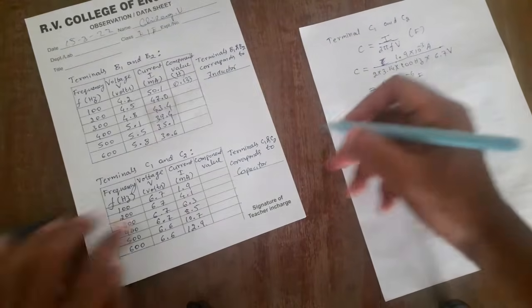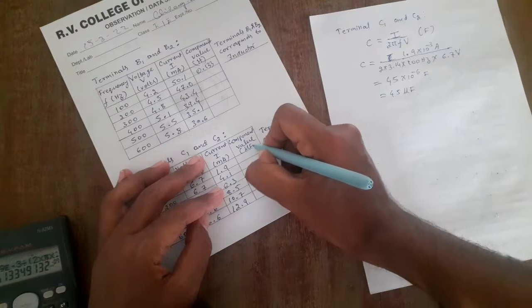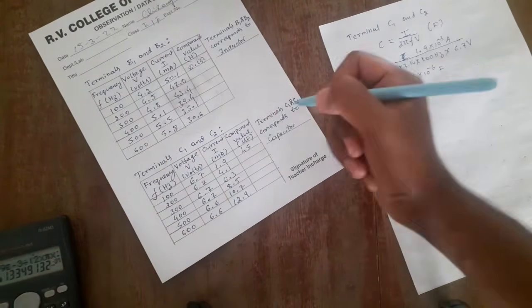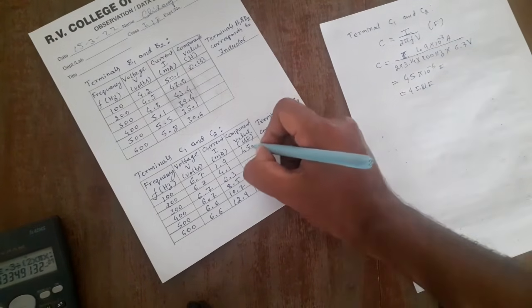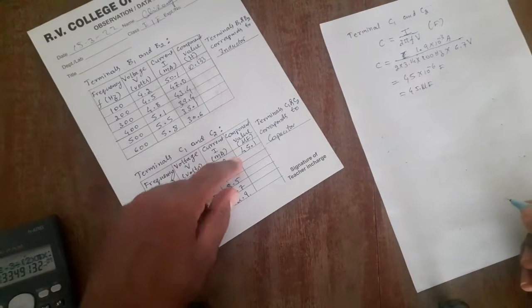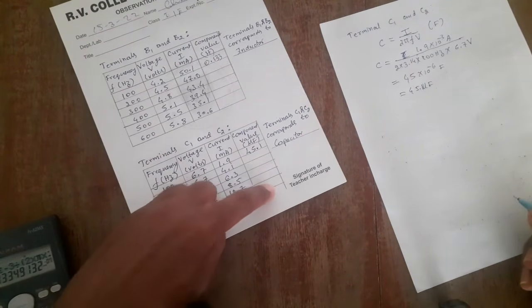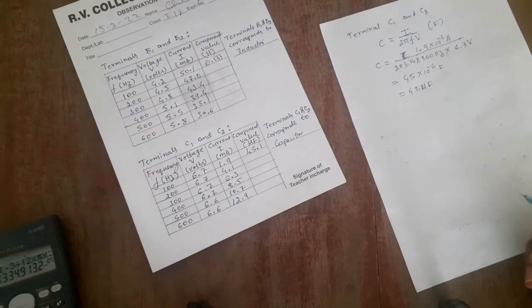So tabulate it back. Here for the component value I'm going to represent it in microfarads. It is 45. If I want to add some more decimals, 45.1. So like that, calculate for the remaining values and fill it, and then take the average of the capacitance value in microfarad and report it in the result.